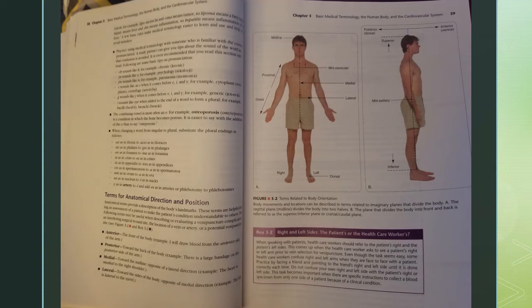Terms for anatomical direction and position. Anatomical terms provide a description of the body's landmarks. These terms are helpful during an assessment of a patient to make the patient's condition understandable to others. The following terms may be useful when describing or evaluating a venipuncture complication: an interfering surgical wound site, the location of a vein or artery, or a potential venipuncture site. See Figure 3.2 and Box 3.2.